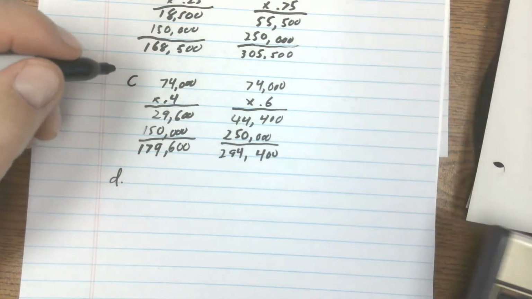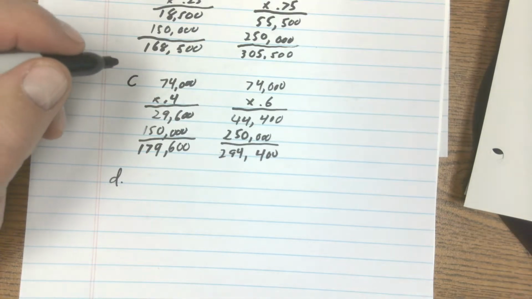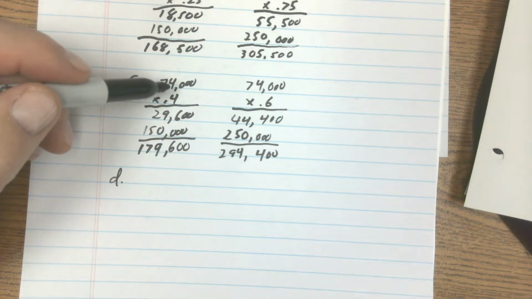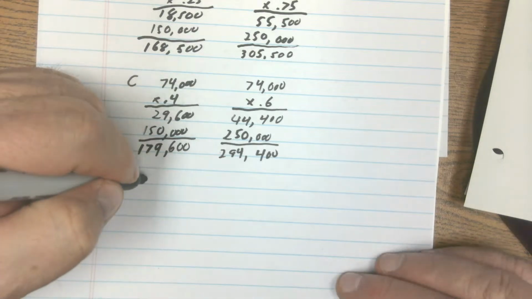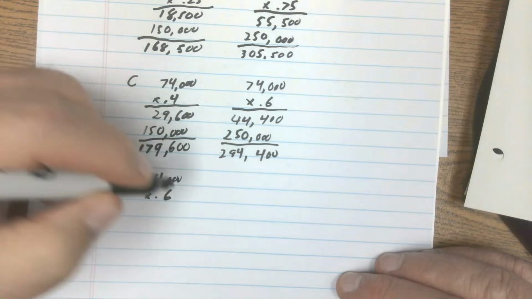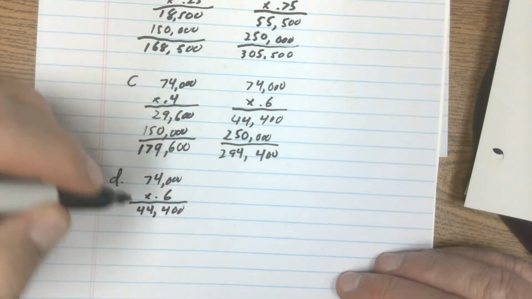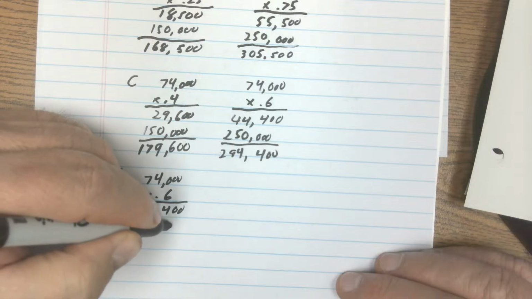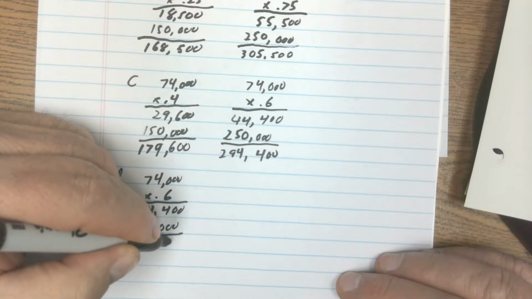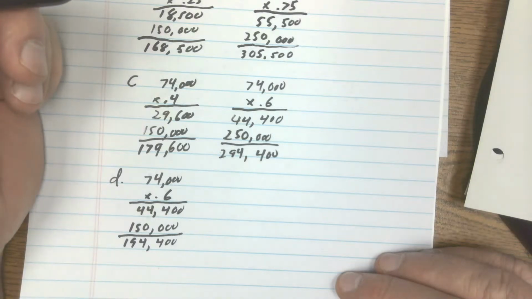And then finally, the fourth way they ask us to do it, D, is by the 3-year average percentage of S1 output. And so that is just the reverse of what we did before. It'll be 60% and 40%. So 74,000 times 0.6 is going to be 44,400. Add the 150,000. We get 194,400 for P1.